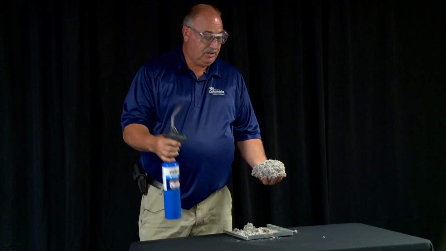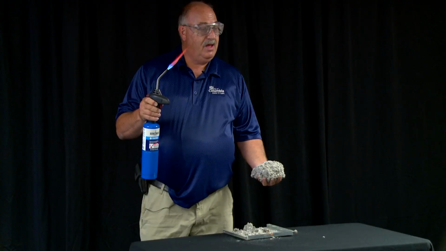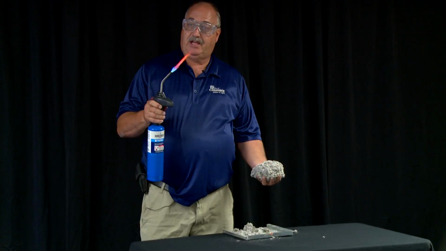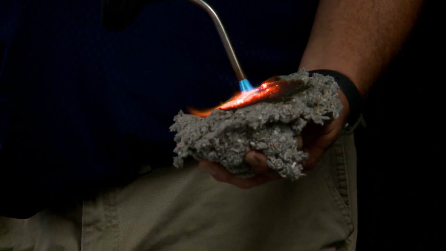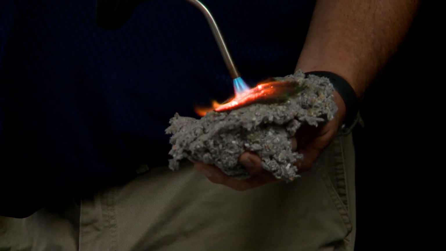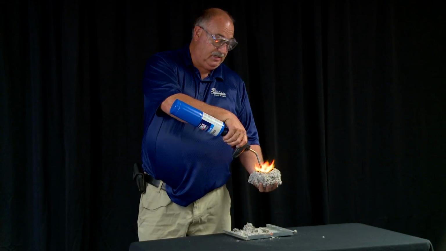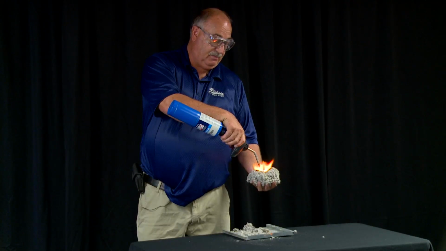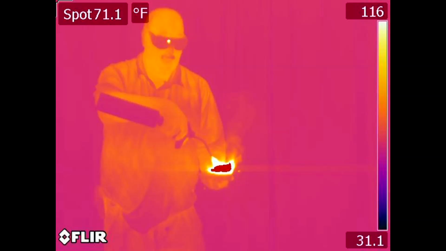And yes, we're going to use this torch. And this torch is going to go directly on this penny. And you're going to see this insulation does not catch on fire. The torch is going to melt that penny, and we're going to drop that penny out, and it's going to be a liquid metal. And as you can see, it does not catch on fire. It smolders a little bit, but it doesn't catch on fire. My hand is not getting hot by any means.